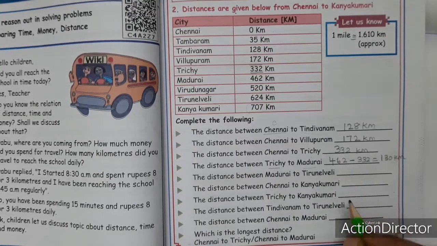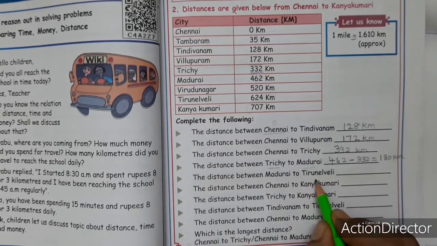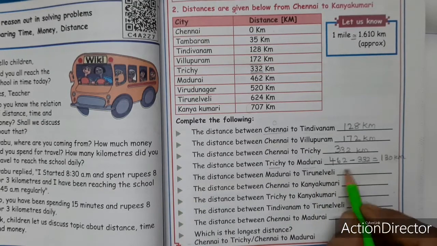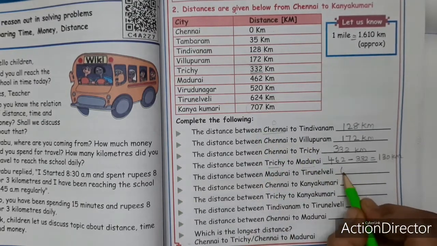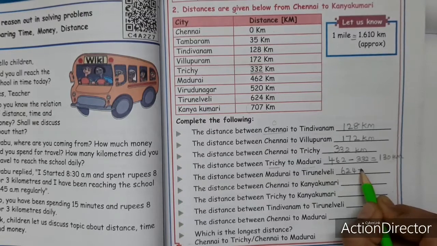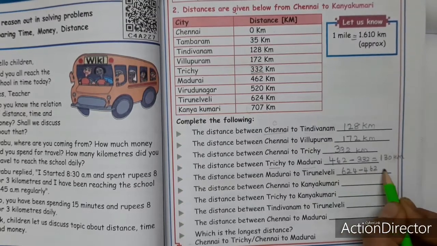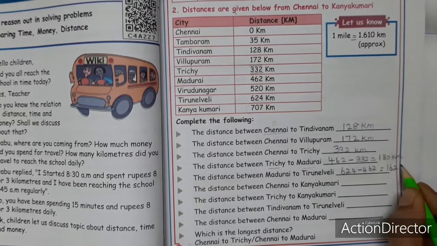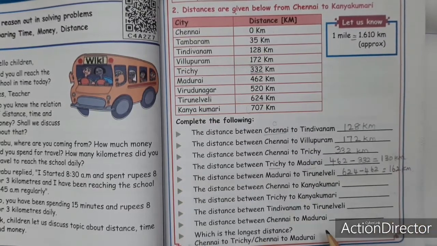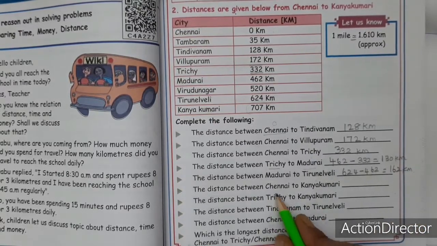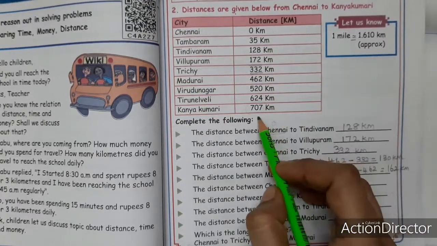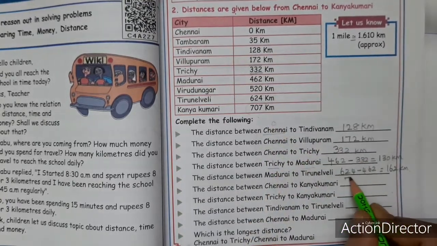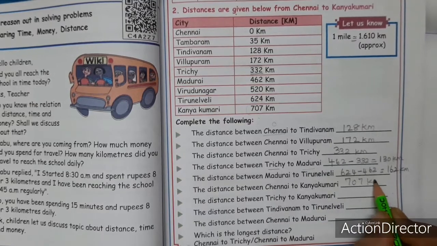Next one is Madurai to Tirunelveli. Tirunelveli is 624, so 624 minus 462. The answer is 162 kilometer. Next comes Chennai to Kanyakumari, it is 707 kilometer.